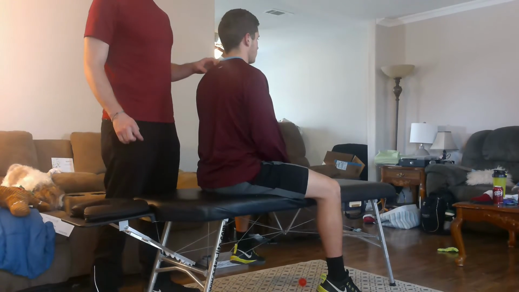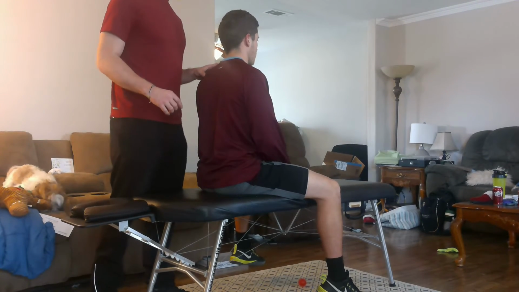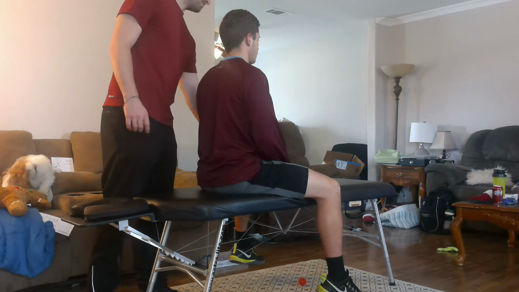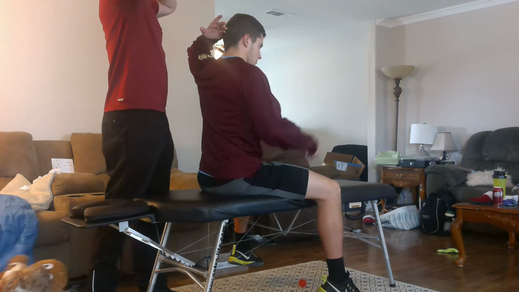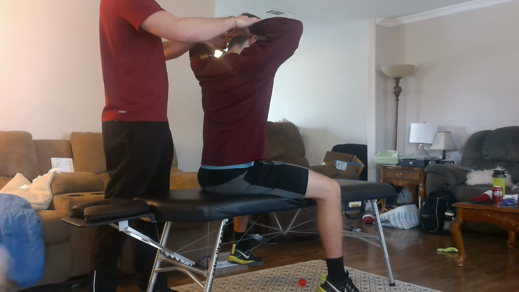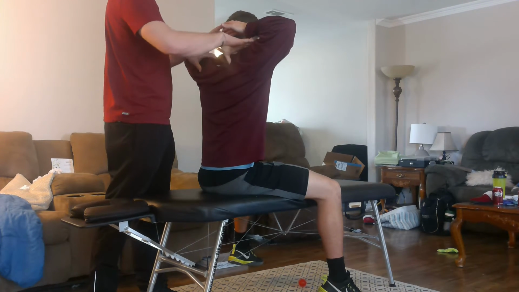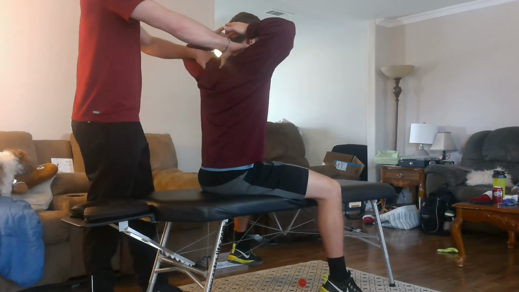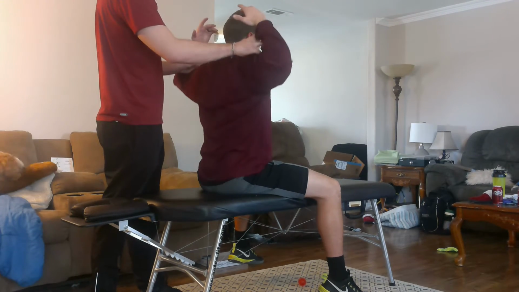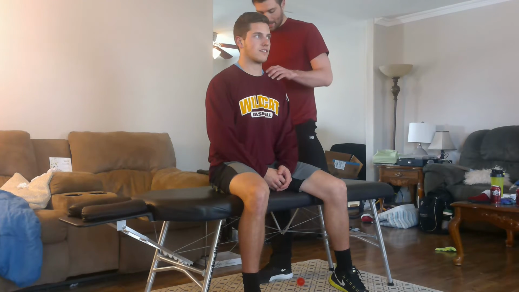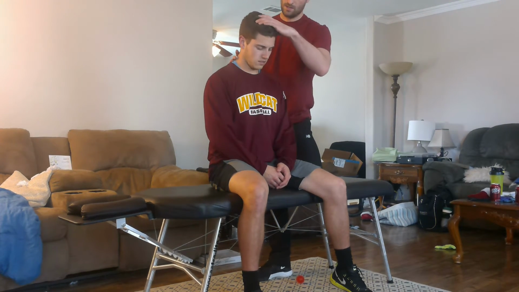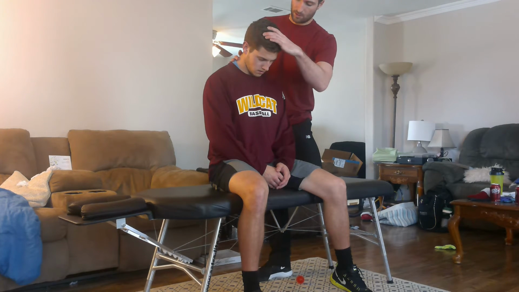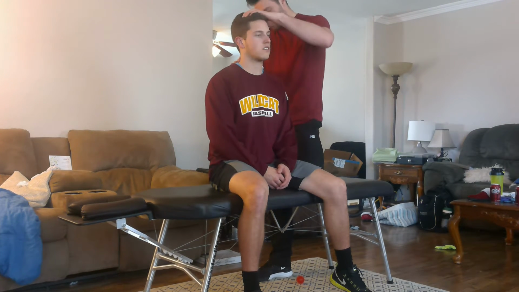So the next one is going to be the brachial plexus tension test. What you're going to have the patient do is put the back of their hands on the back of their head, and if that radiates pain to the shoulder region, that indicates there is a brachial plexus problem. So the next one is Lhermitte's sign. For Lhermitte's sign, all you're going to do is passively flex the patient's head, and if that brings pain, that means that there could be some type of myelopathy.